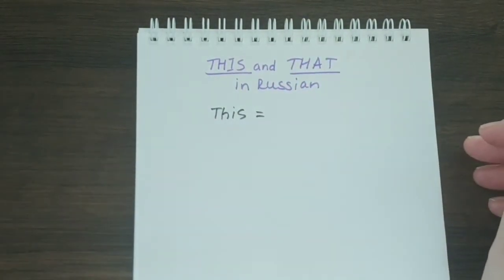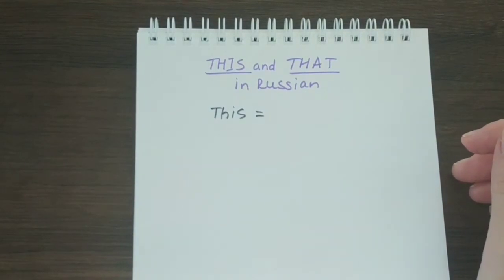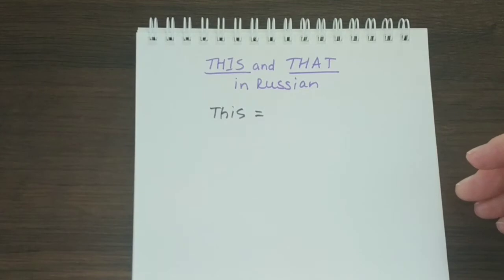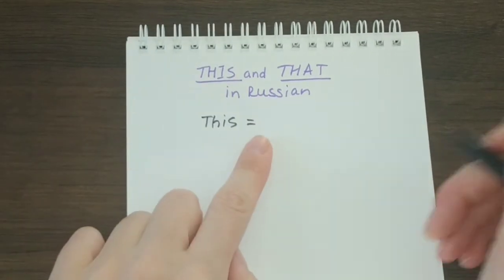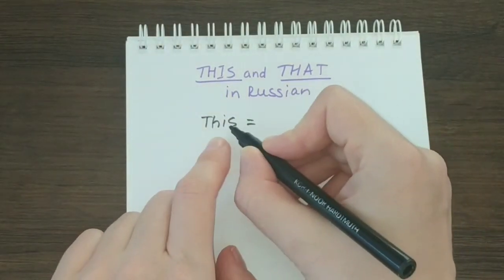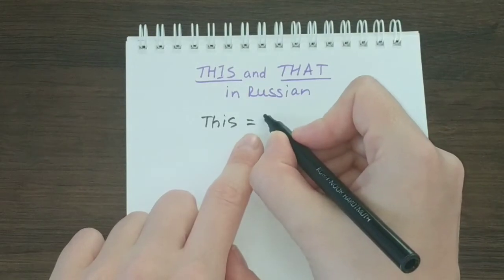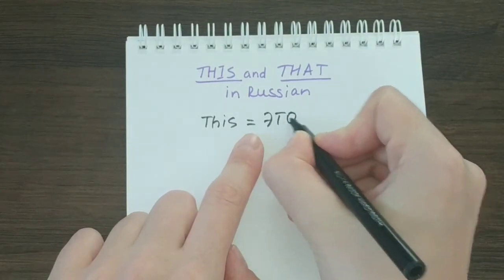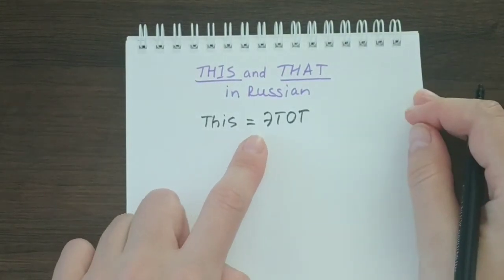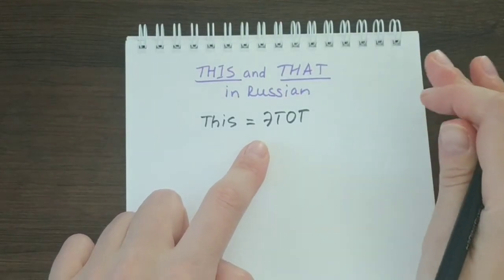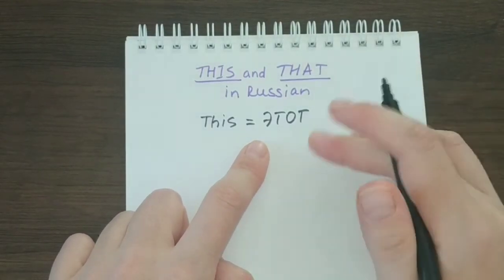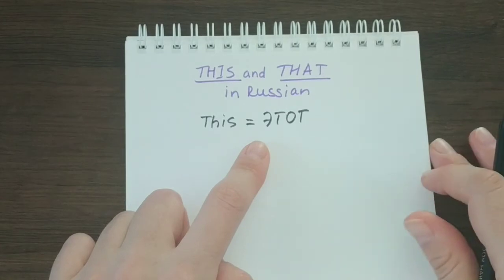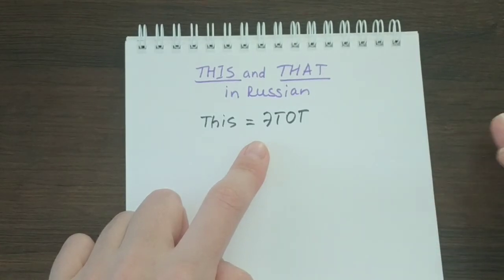So this, as I've already mentioned, means the object that is close at hand to you. In Russian, this pronoun is translated into этот, but there are also other variants of this pronoun, as you can guess why.